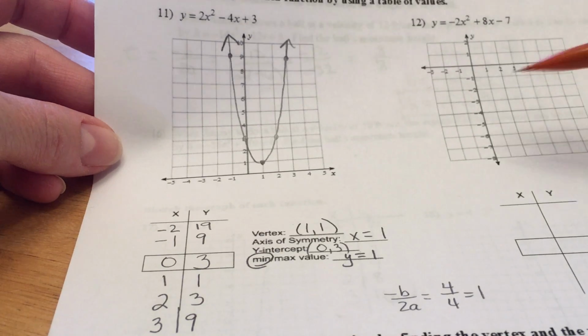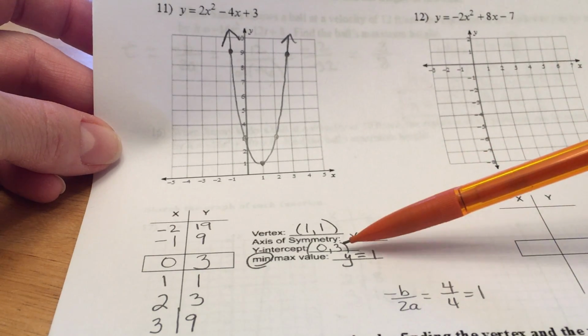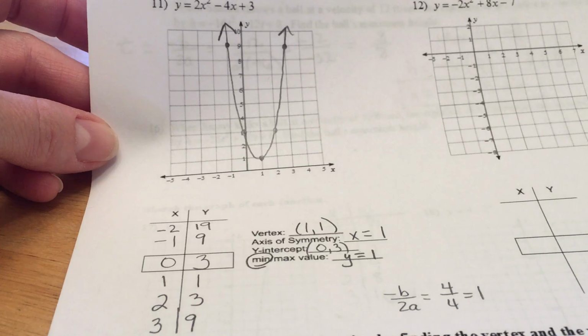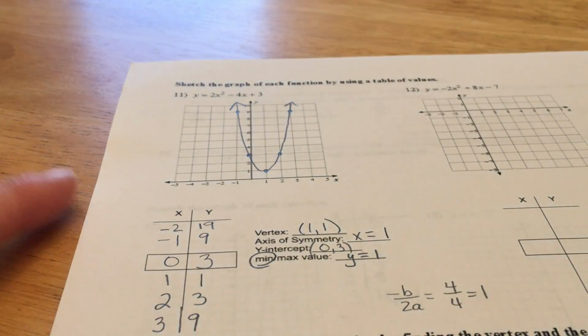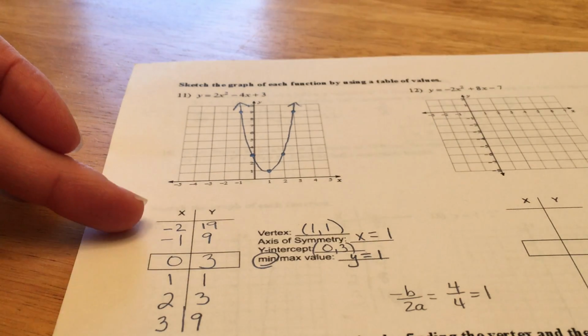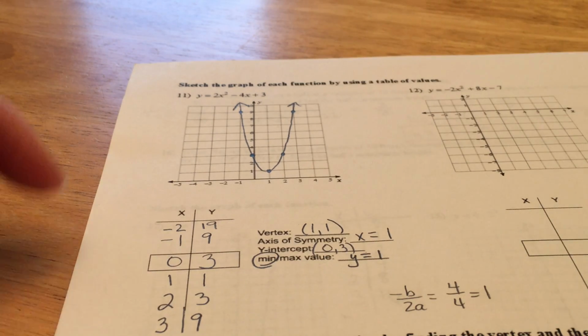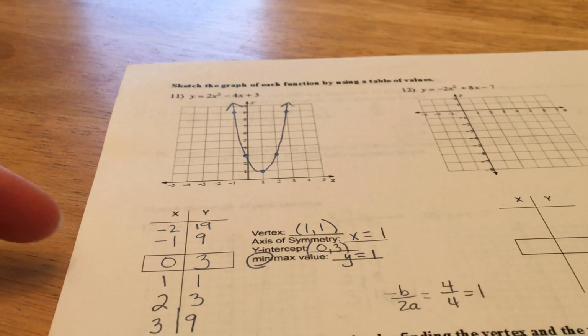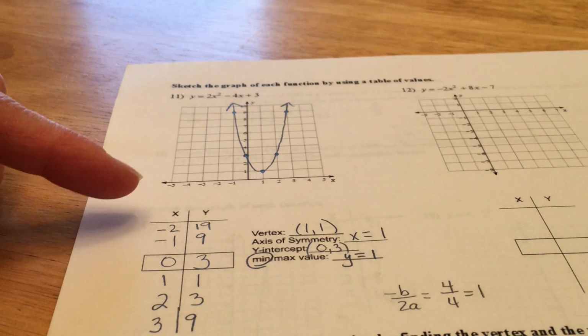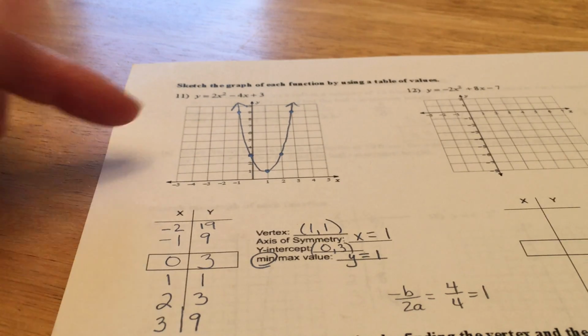It asks for these attributes, the vertex, axis of symmetry, y-intercept, and whether it's a minimum or maximum value. And it gives you a table. So I just picked values that fit on the graph. So I picked my x values. I'm not really sure why this one has a box. Maybe they wanted me to be magical and know where the vertex was, but I didn't until I started graphing it. But I just picked x values that fit on the graph.